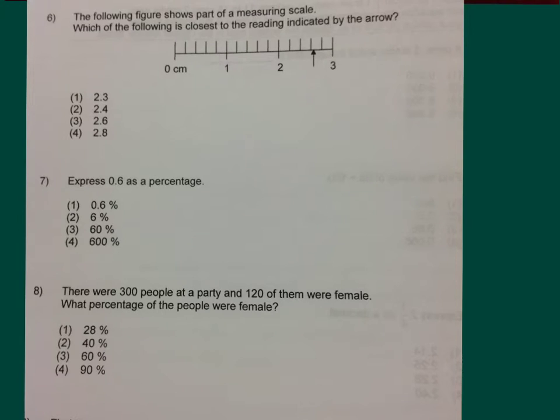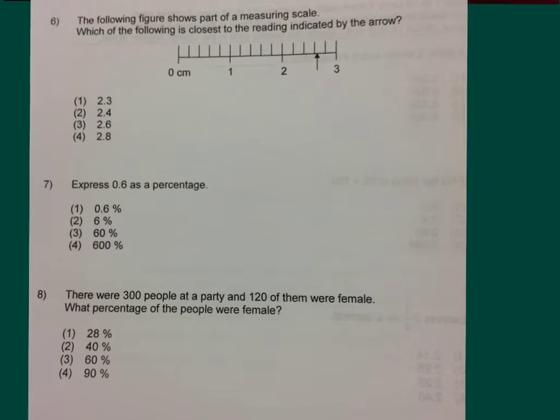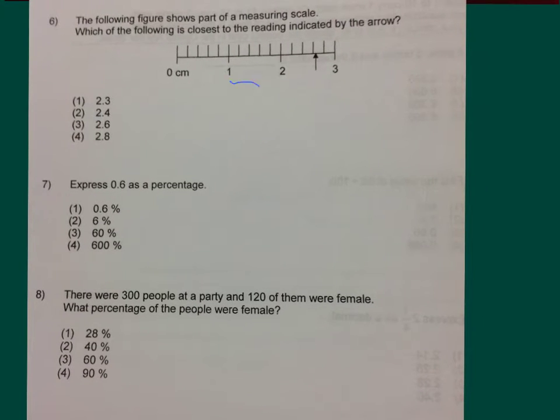Okay, we move on to question 6. The following figure shows part of a measuring scale. Which of the following is closest to the reading indicated by the arrow? Every division is actually 1 cm. How many spaces are there? 1, 2, 3, 4, 5.